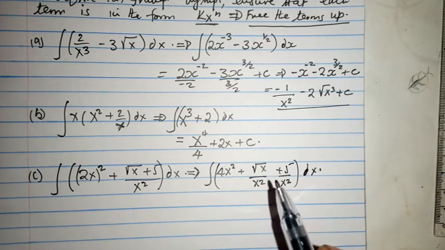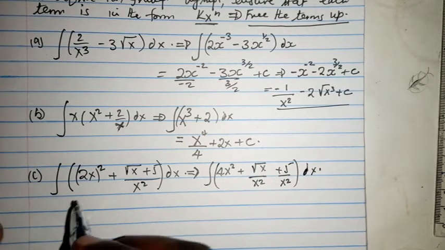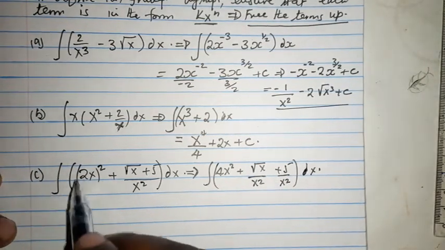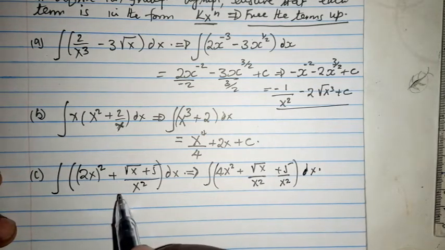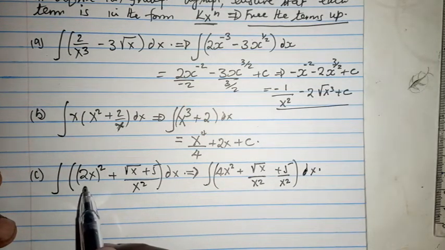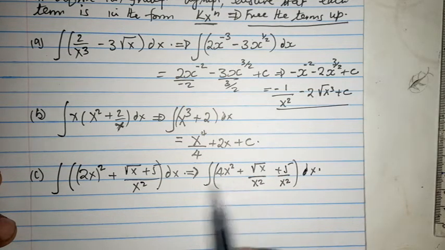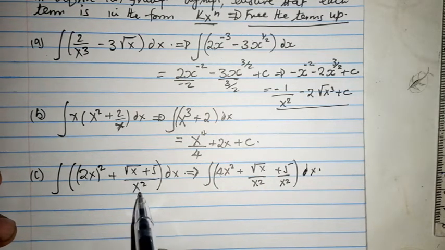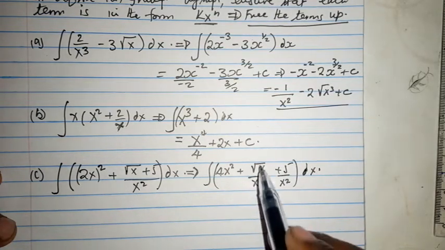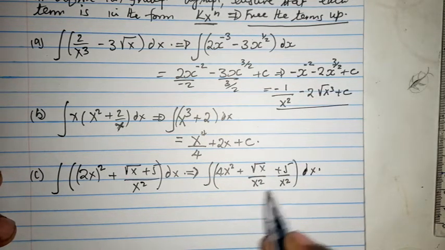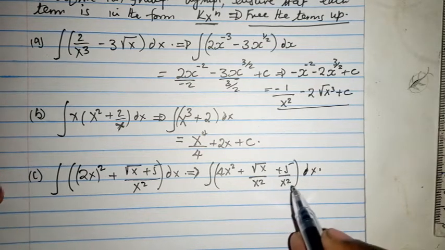Yes, that part was not visible, so let me explain it. We're supposed to integrate (2x) squared, and you can see this bracket by itself has to be opened first to give us the integral of 4x squared plus, these two numerators share a denominator, so we separated the two terms this way, and each one of them was under its own denominator.